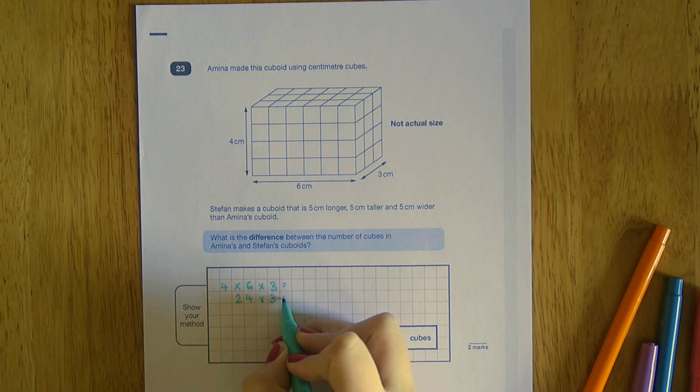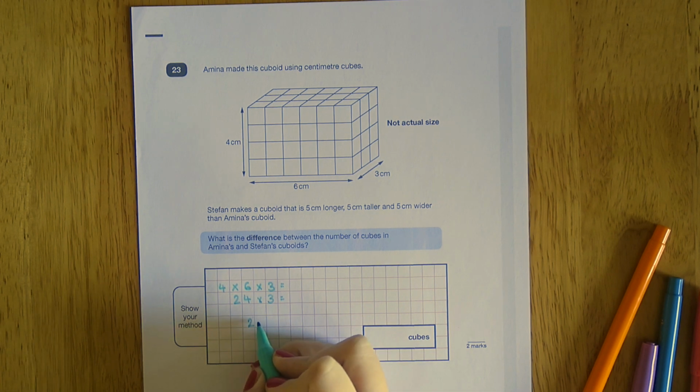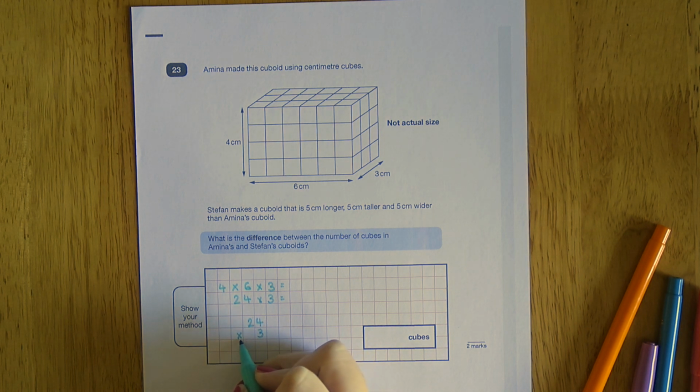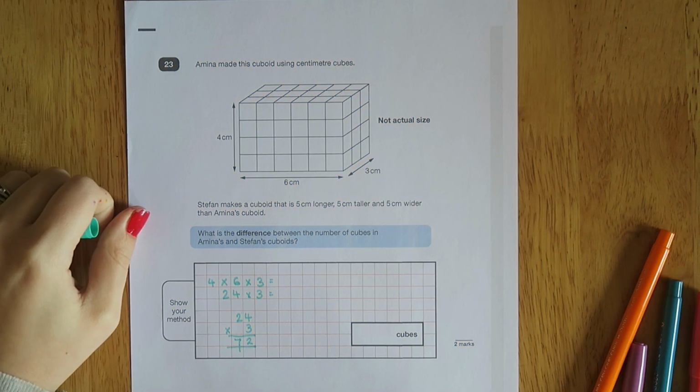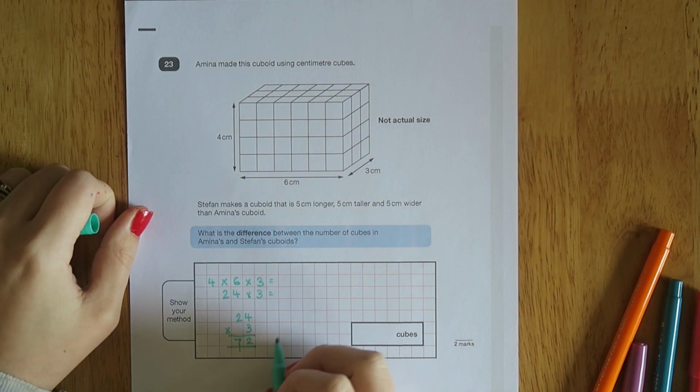And for that, I'm going to use the column method of multiplication, although we could also do it mentally. 24 multiplied by 3. Start with the ones column. 4 times 3 is 12. 2 times 3 is 6. Plus the 1 is 7. So the volume of Amina's cuboid is 72 centimetres cubed.